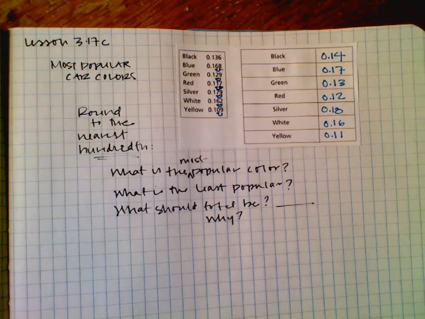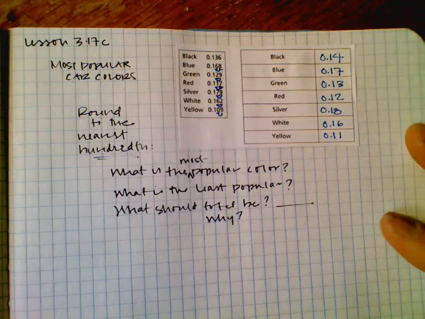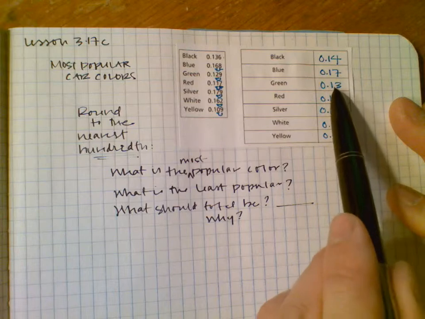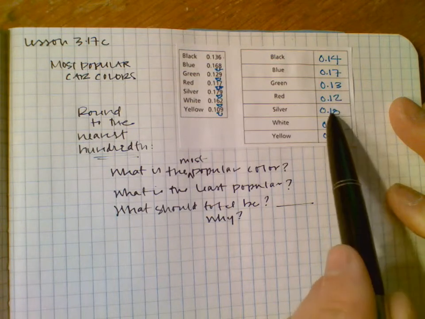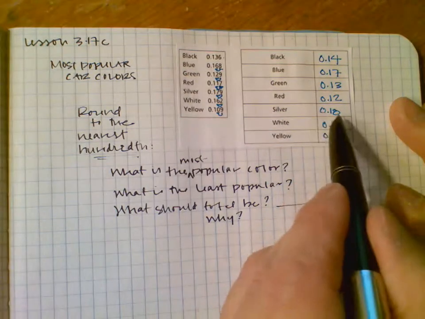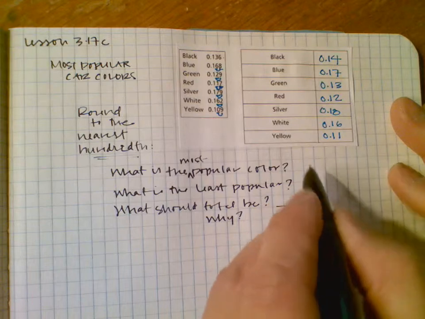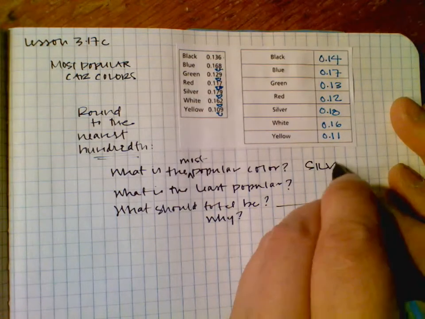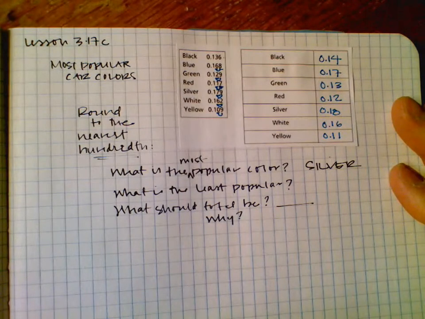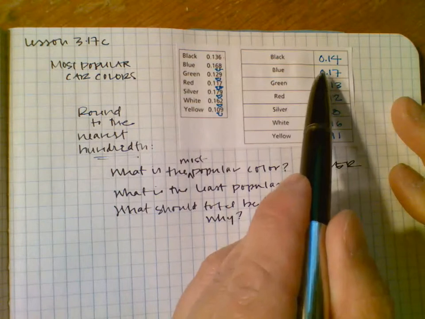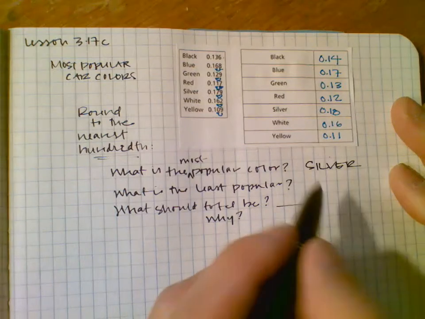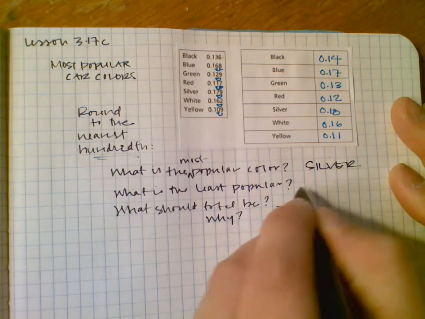All right, hopefully you've paused the video, now you've restarted. When we talk about the most popular color, that's going to be the largest number. 0.14, 0.17, that's largest so far. 0.13, 0.17, 0.12. 0.18, that's the largest. 0.16 is close. 0.11. It's going to be 0.18. And the most popular color is silver. Now, least popular, that's going to be the smallest value. So we know it's not silver. 0.17, 0.16, 0.14, 0.13, 0.12, 0.11. The least popular color is yellow.